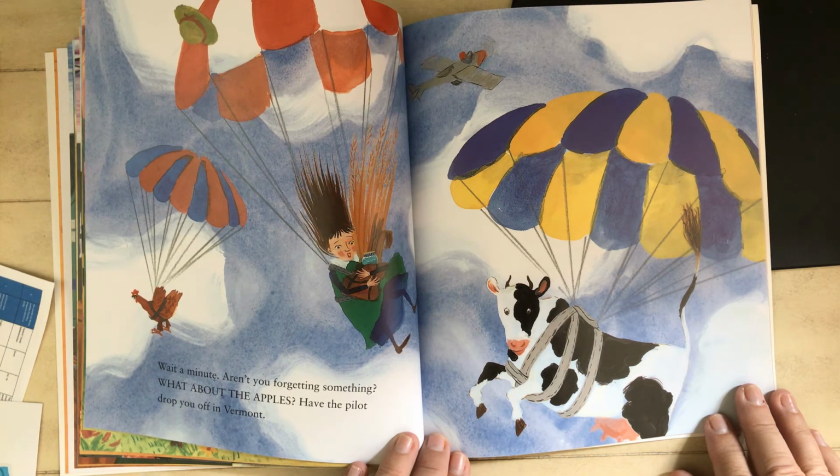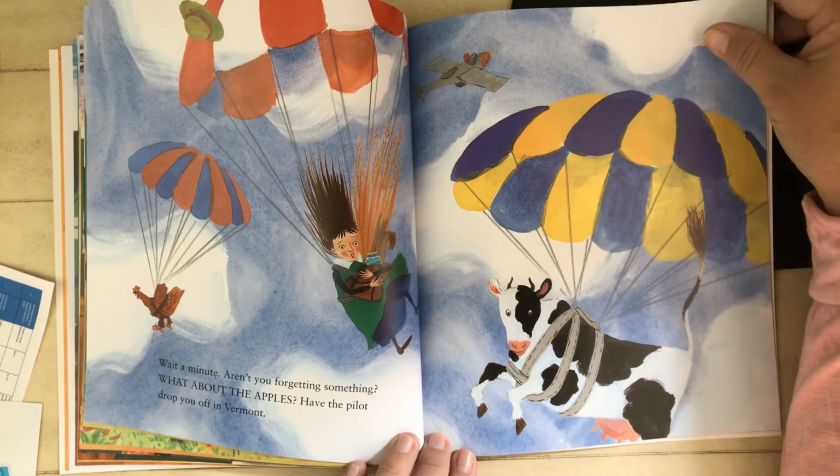What about the apples? Have the pilot drop you off in Vermont.